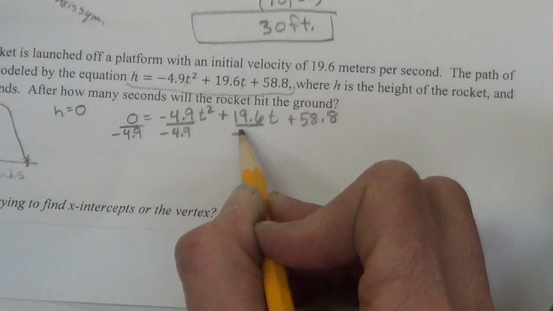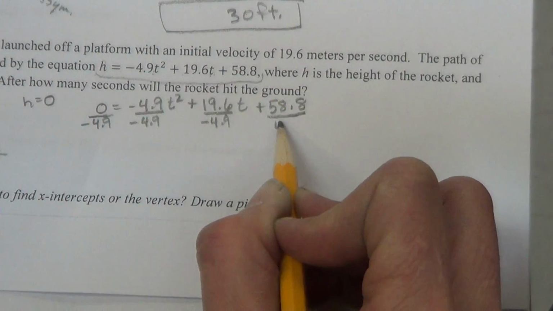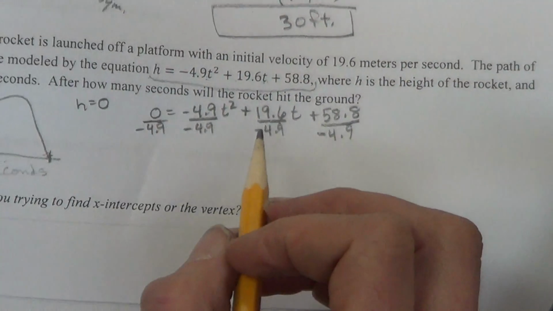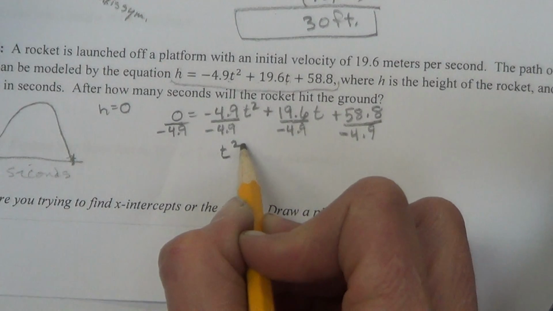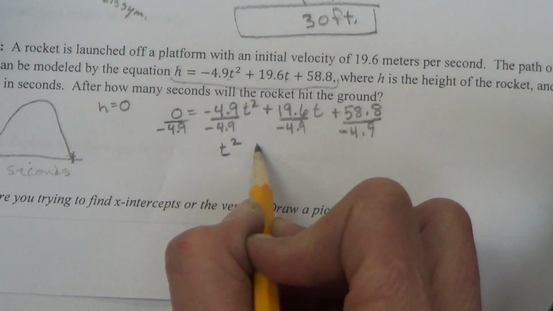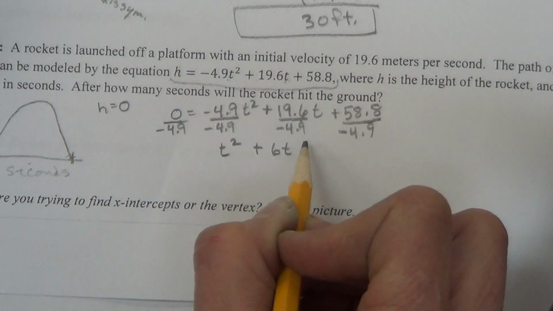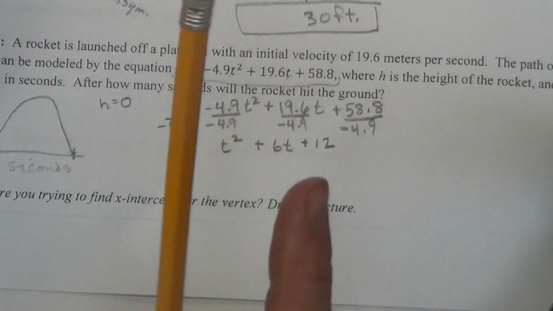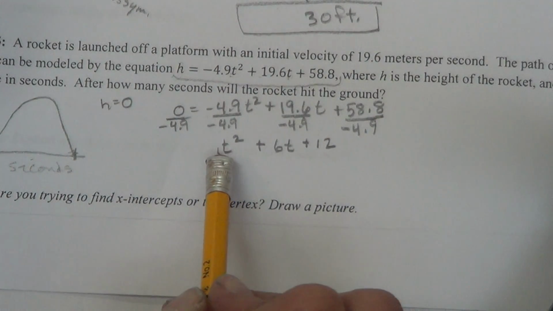If that looks kind of ugly to you, feel free to grab a little calculator or grab your phone and divide it, but it comes out real nice. You can do it by hand. It ends up being t squared plus 6t plus 12. Now, I made a little mistake here because the negative and the negative would make a positive.